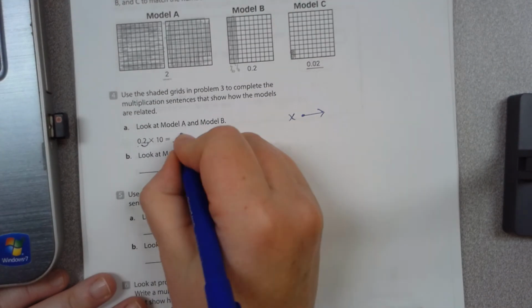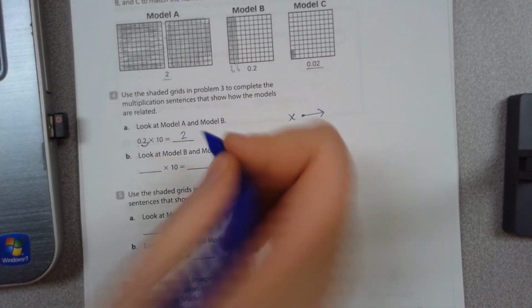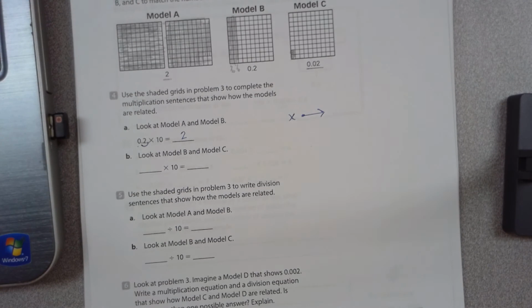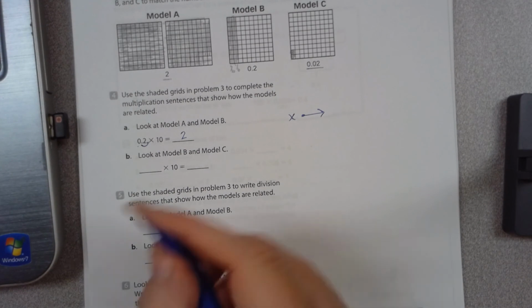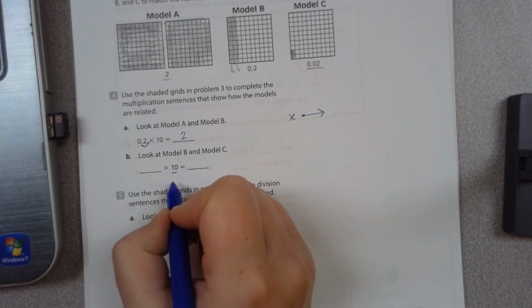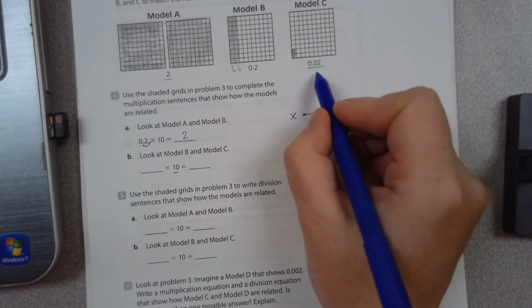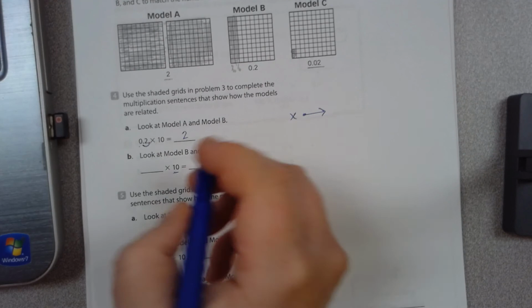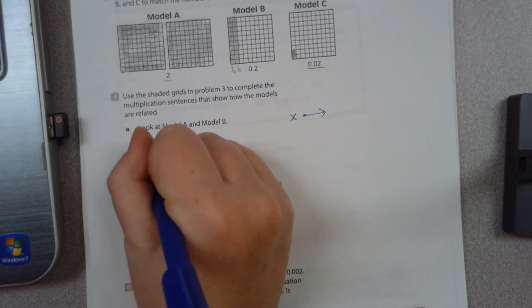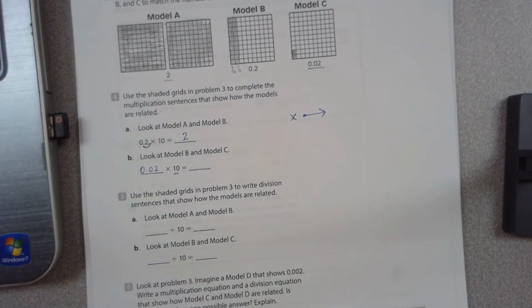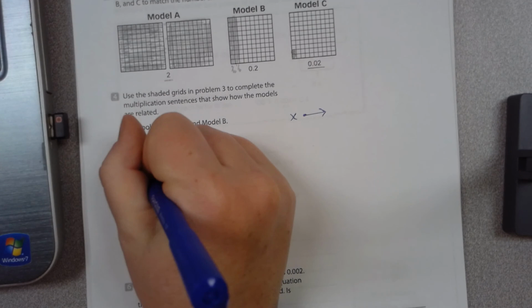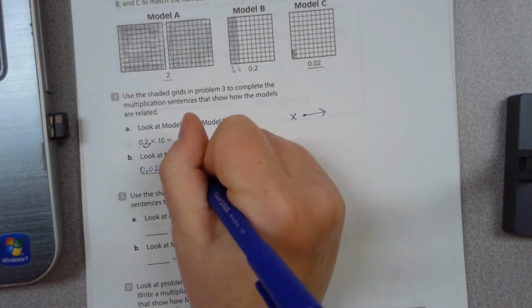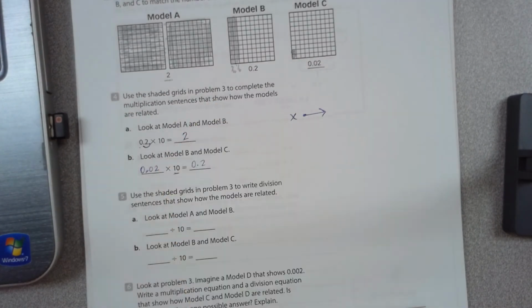2 tenths times 10 gives me 2. All right? Now look at models B and C. How are they related? Now we're multiplying, okay? So we're going to take the smaller number out of the 2. And if we take the smaller number out of the 2, we get 0.02, which is 2 thousandths, times 10 gives me 2 hundredths.